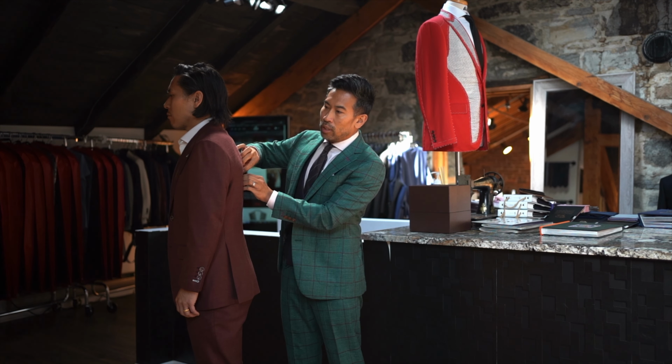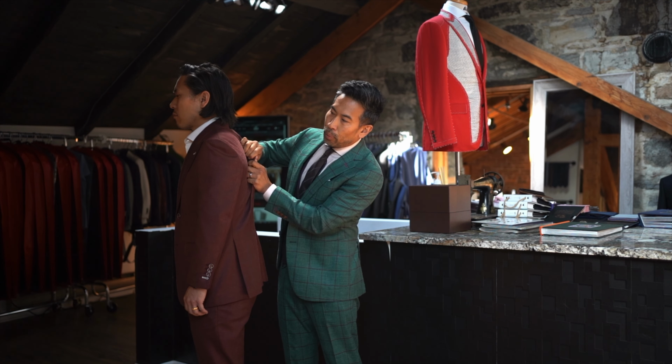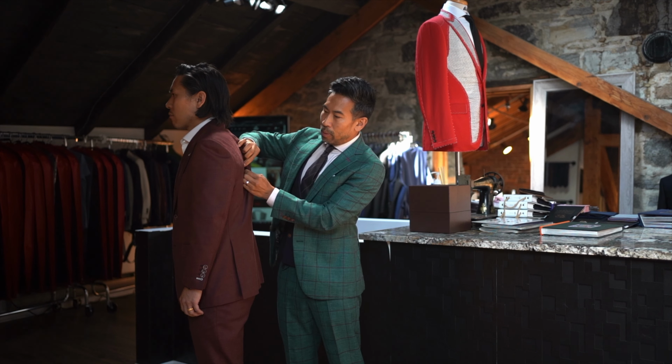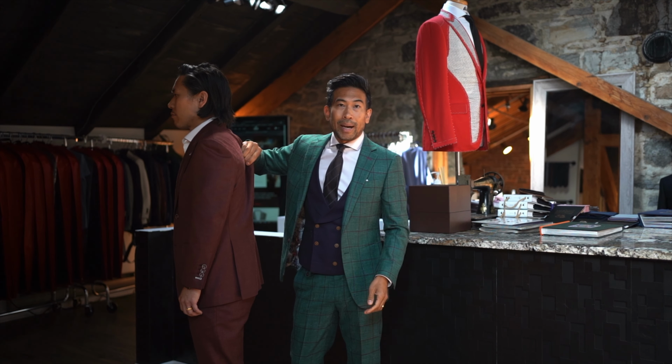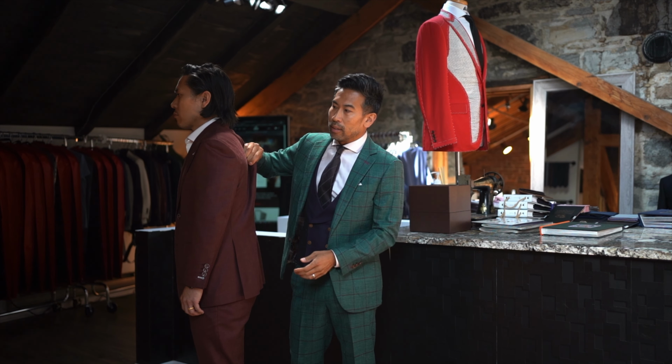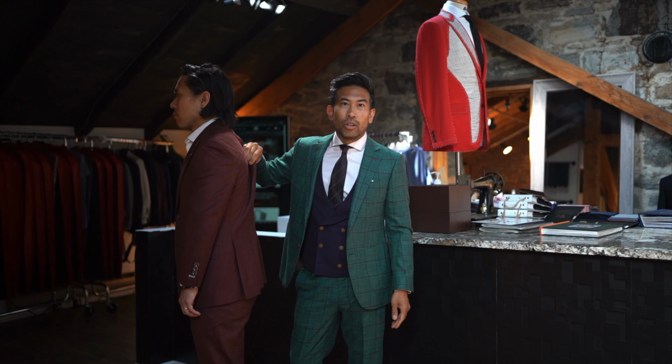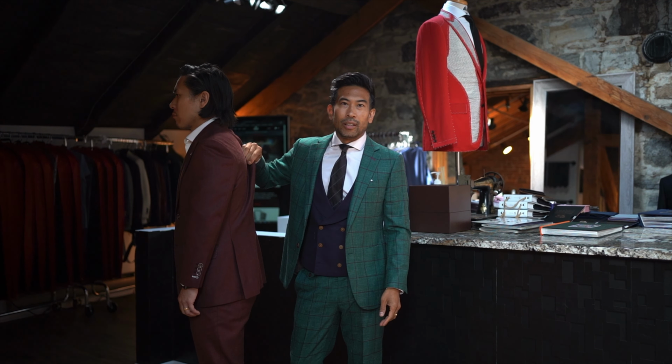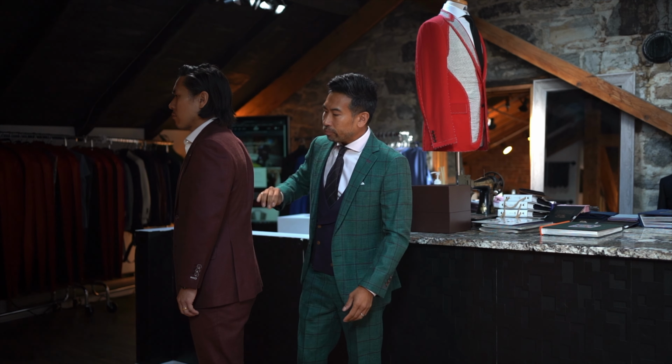So let me just demonstrate this. If I were to pull this a little bit more, making the back of the suit a bit tighter, what that does is it creates that famous shoulder divot that you see on so many people sporting a bad suit.